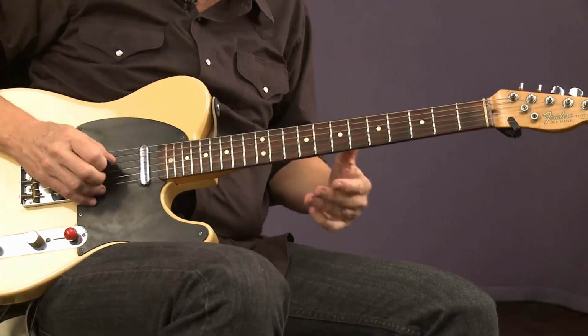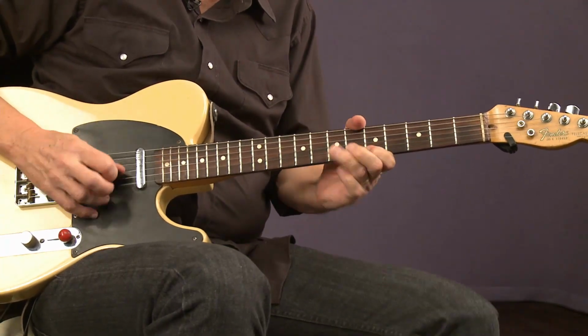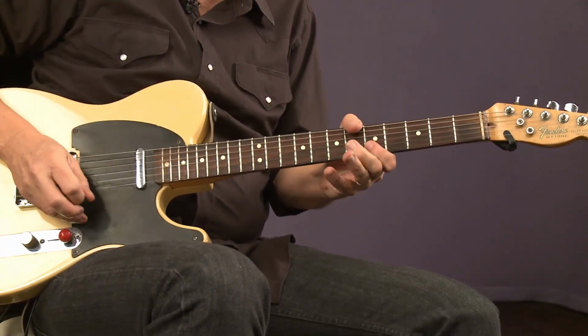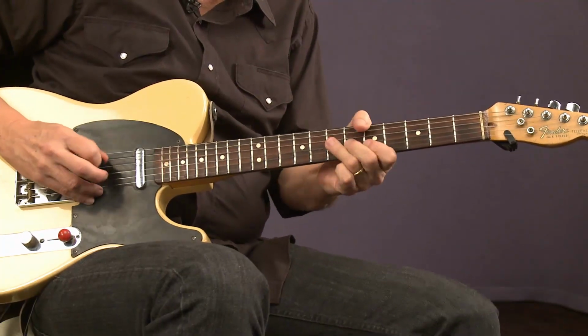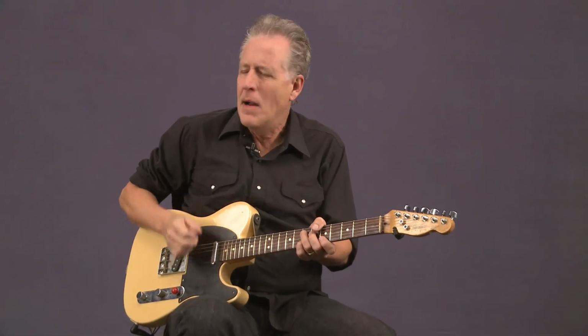As the energy builds, with constant triplets, I'm laying down a much stronger, energetic kind of phrasing. I'm digging in harder, you know. So that's how I develop a sense of direction in the solo.